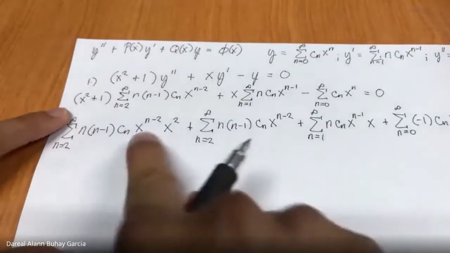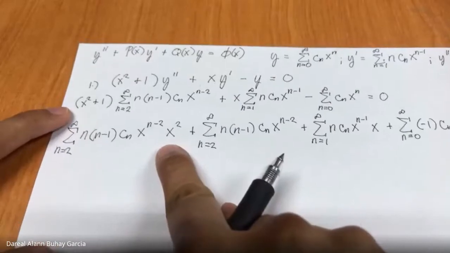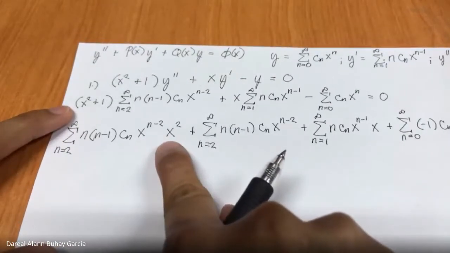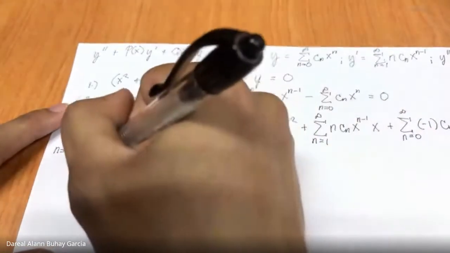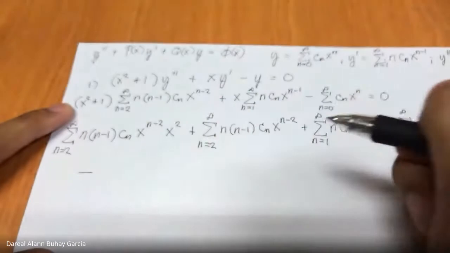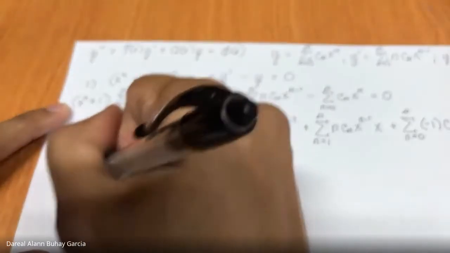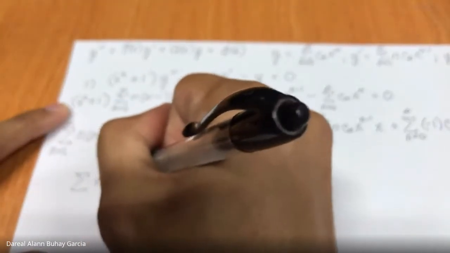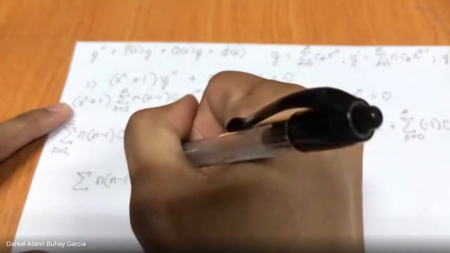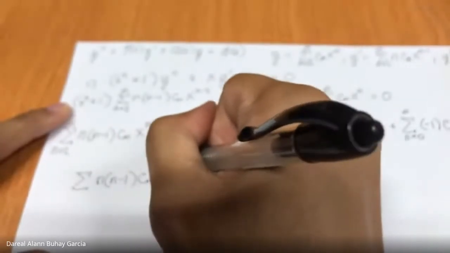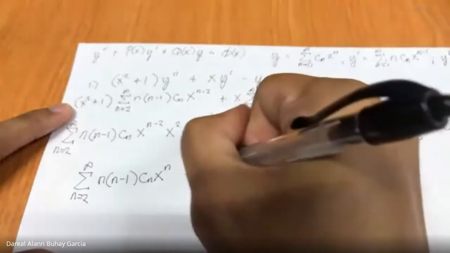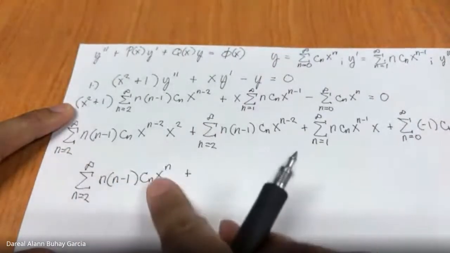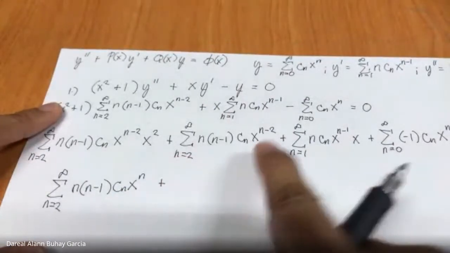And then, simplify. Okay? This one simplifies to x to the power of n. The summation of n times n minus 1 c sub n x to the power of n, with n is equal to 2 to infinity, plus the remaining terms, as is.